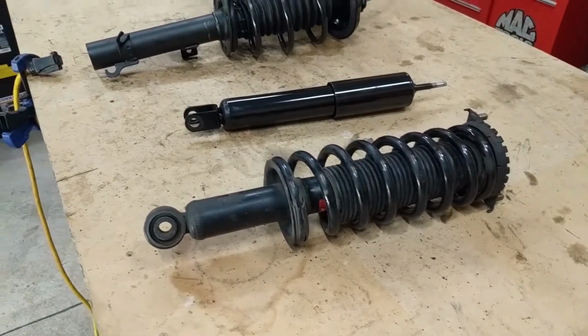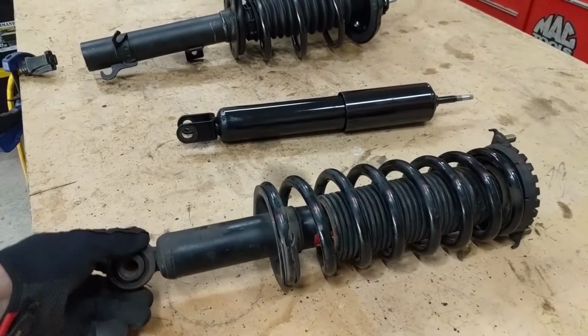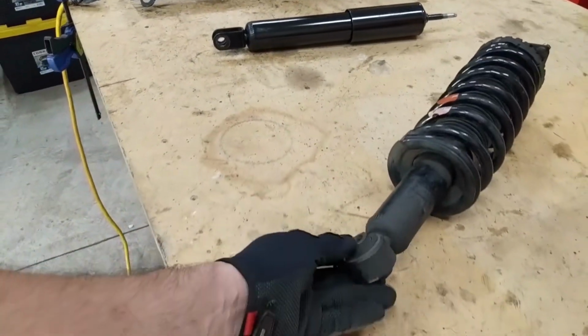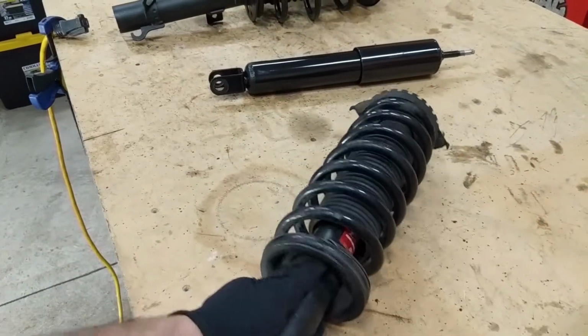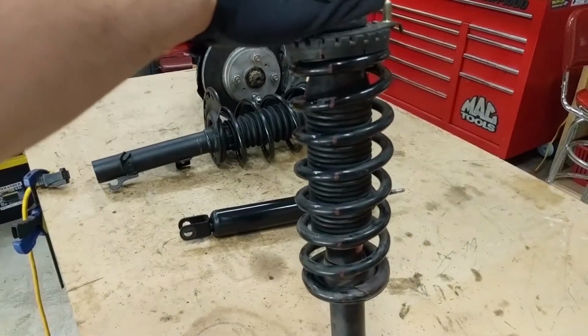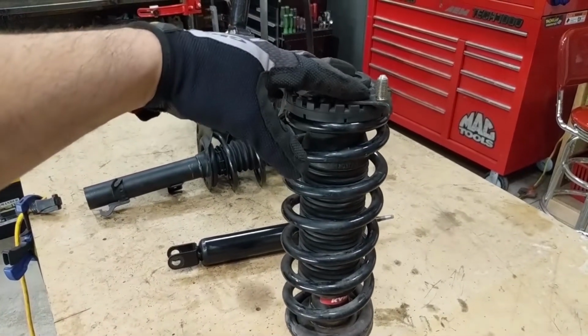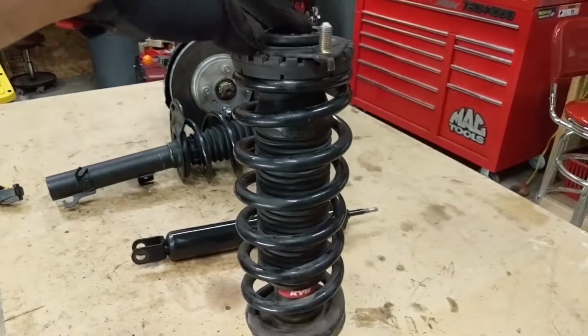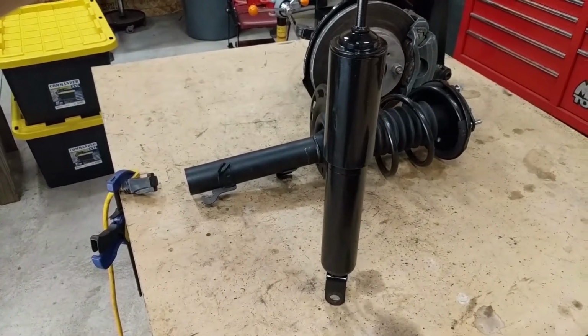A suspension strut assembly is a structural component of the suspension system. They're going to be more robust in design. They'll be heavier. They'll often have spring perches on them. Not only are they going to provide dampening for the suspension system, but they'll also be a structural and integral part of the suspension system. Shocks, on the other hand, only dampen the spring oscillations. They are not structural at all.